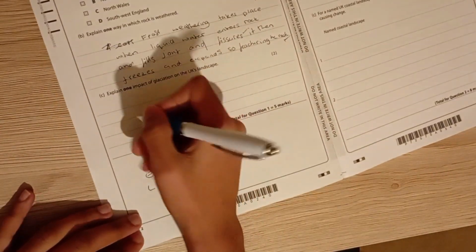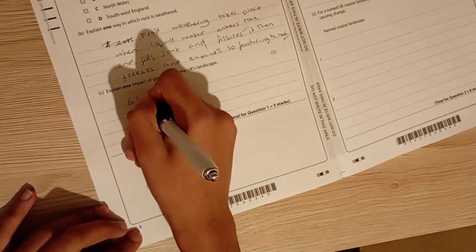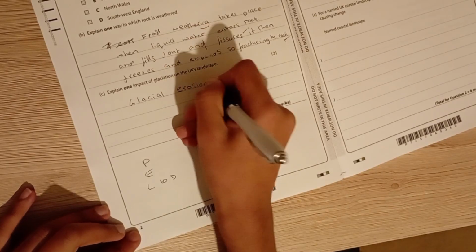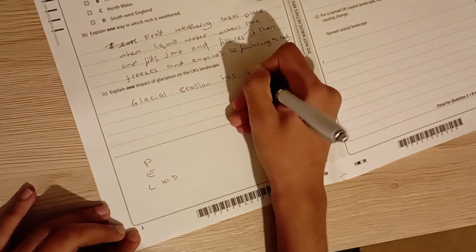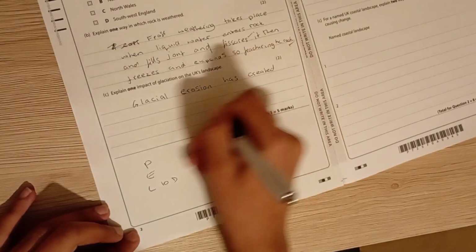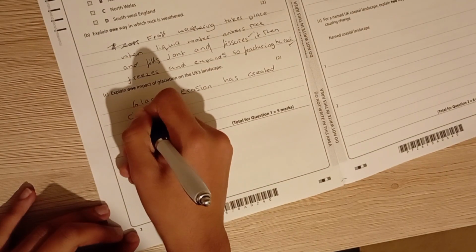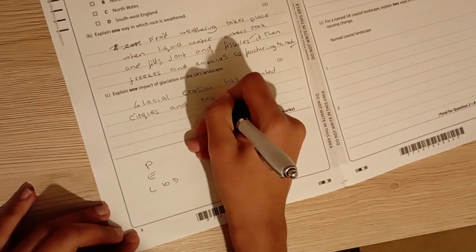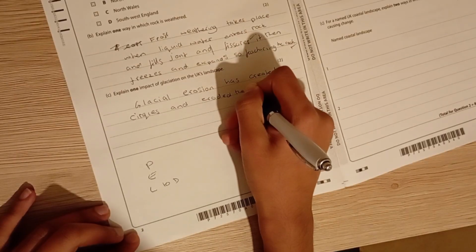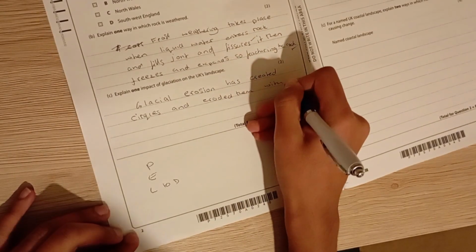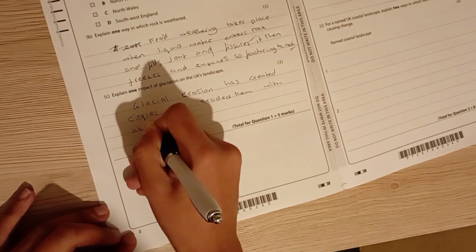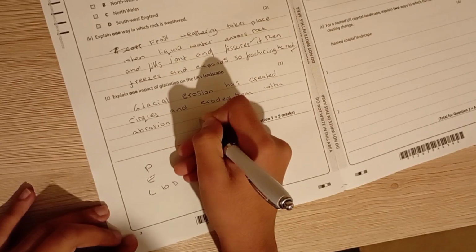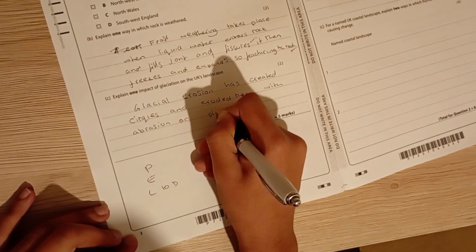You could just say a quick one: glacial erosion has created cirques and eroded them with abrasion or plucking processes.